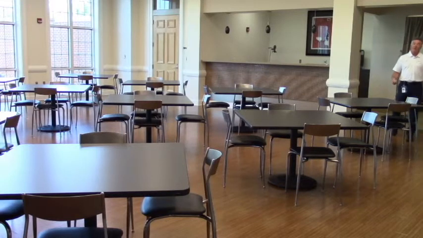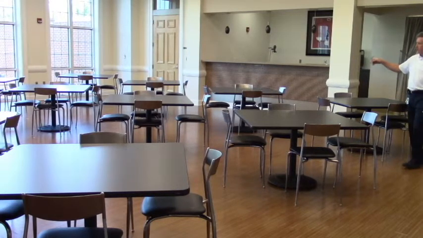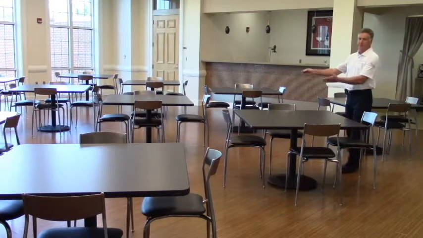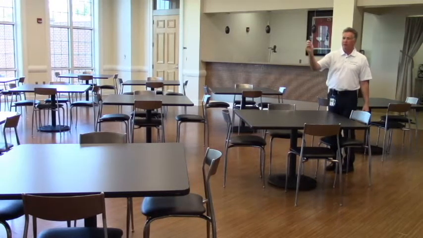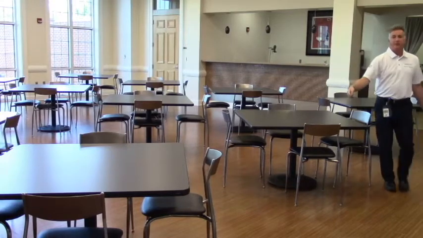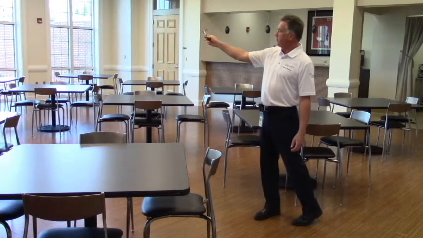Okay, let's talk about table numbers in the dining room. We have 3 rows of tables. This is the tens row, so it starts with number 10, 11, 12, 13. This row, 20s, are 20, 21, 22, 23. And the third row over here are the 30s: 30, 31, 32, 33.